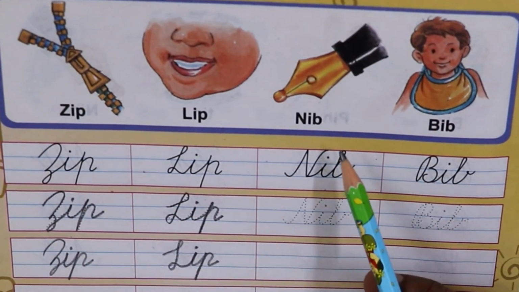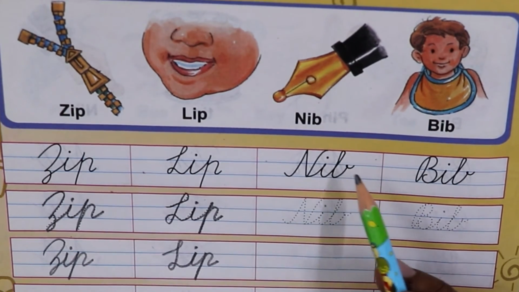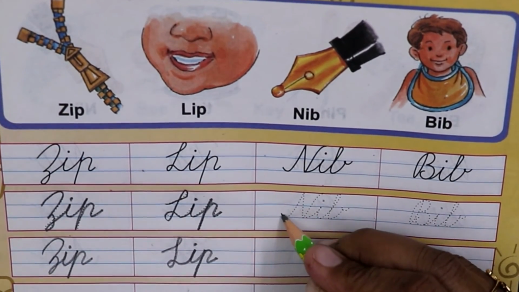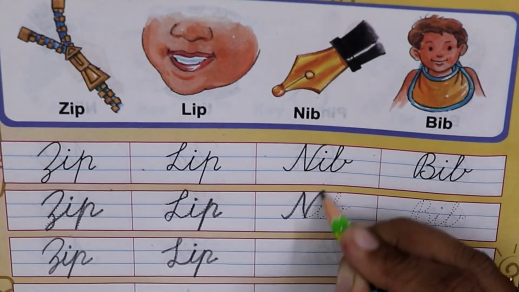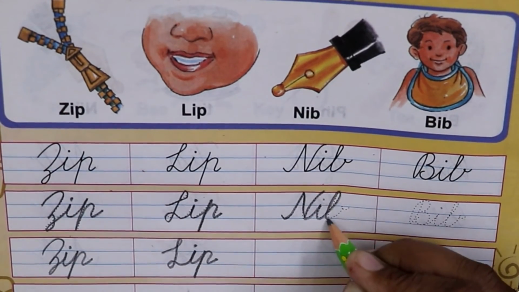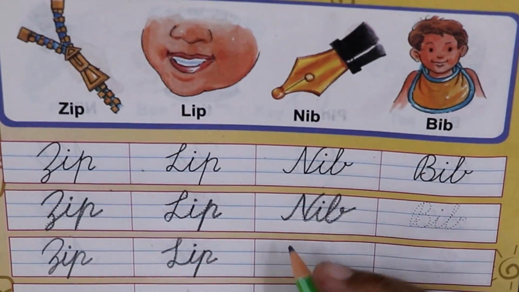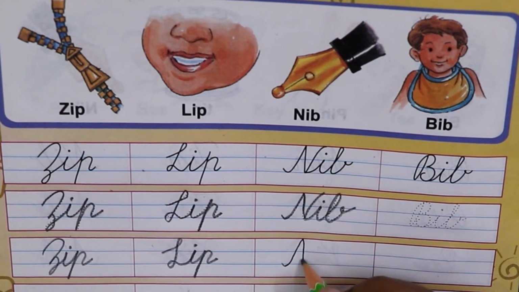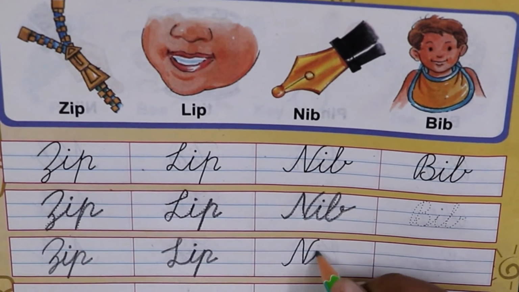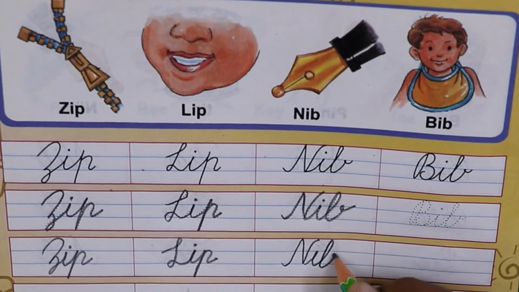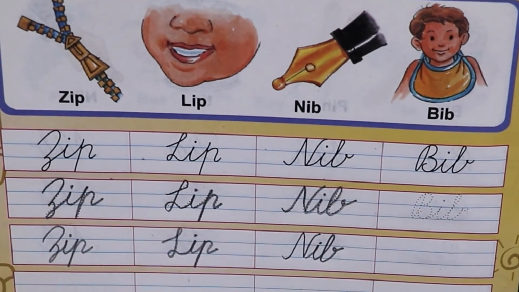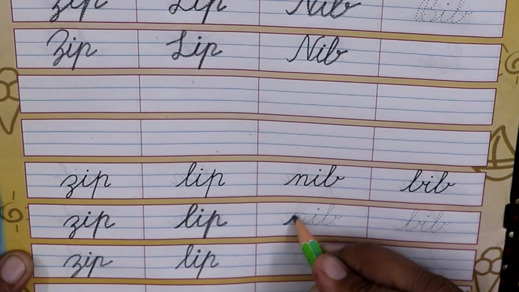Our next word is nib. N-I-B, nib. With small n.